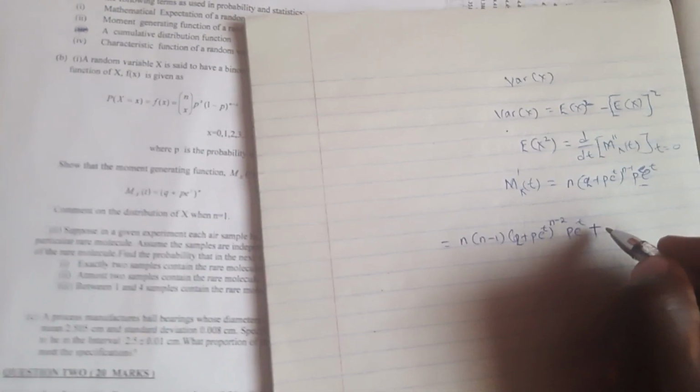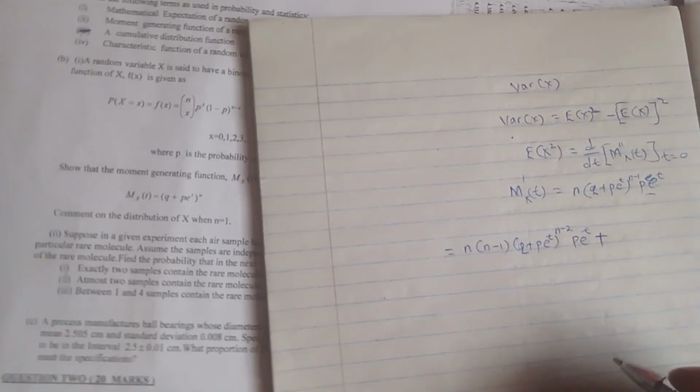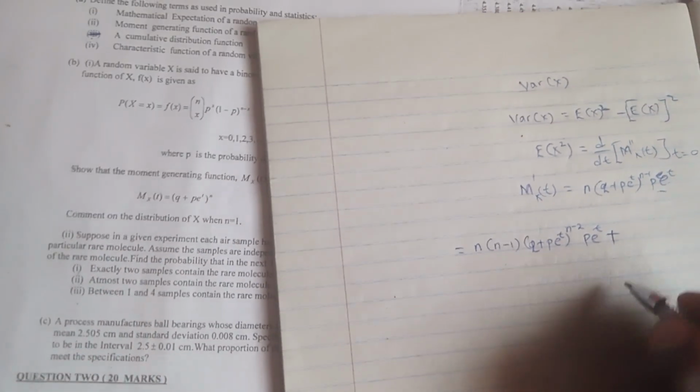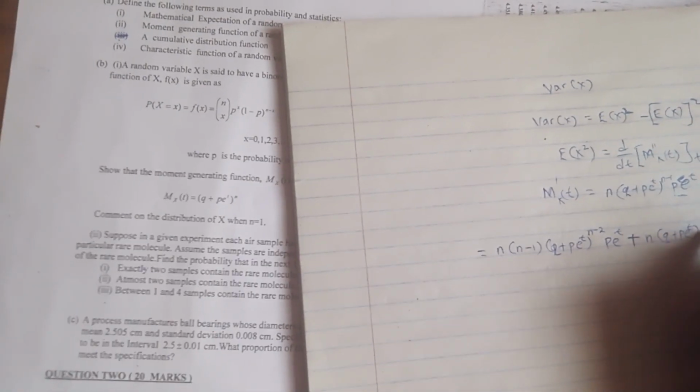We add the derivative of the other part, which is going to be n(q + pe^t)^(n-1), with this one we repeat the same, which is pe^t, with t heading to 0.